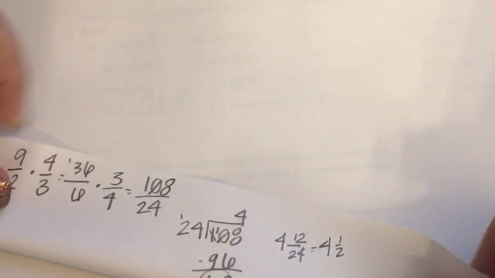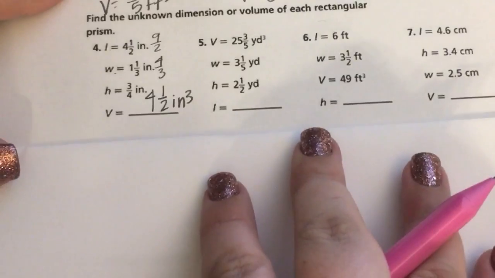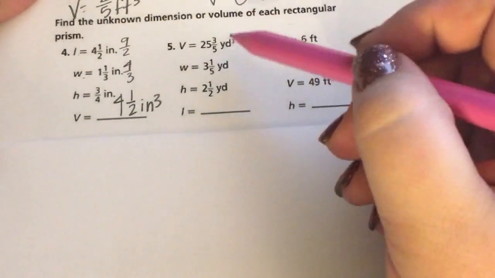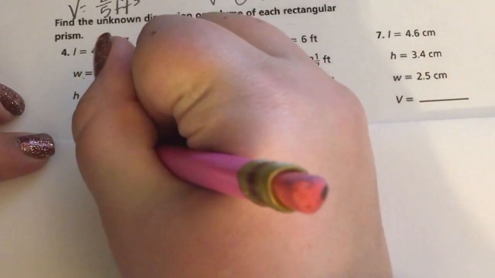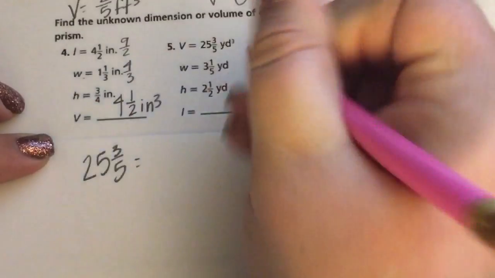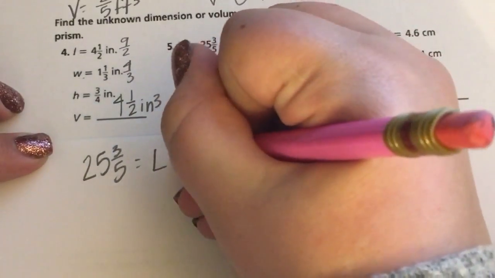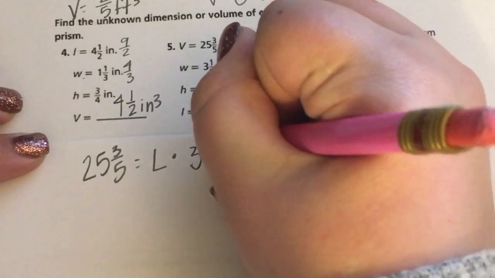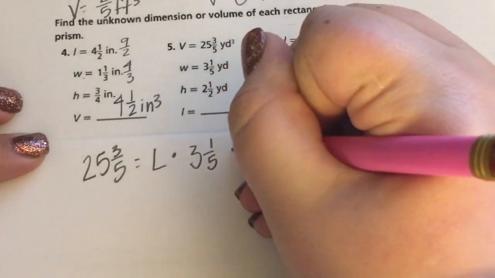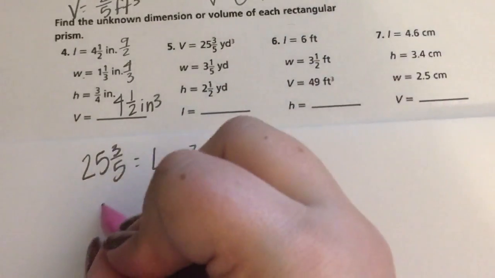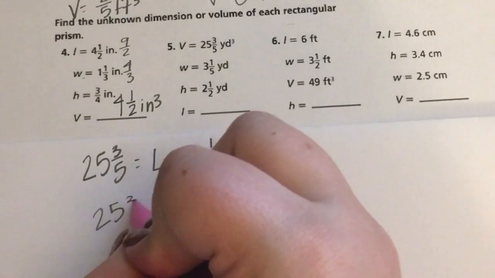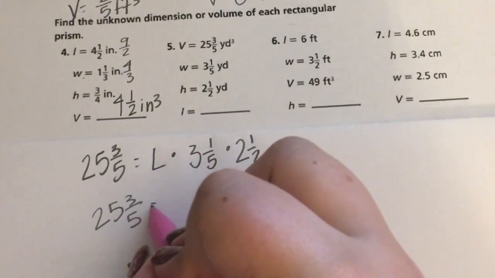For 5 and 6, we're actually finding part of the expression. Like, we're given the volume, but we need to find either the length or the height. This should be familiar from Unit 5 with our expressions and equations, where we're trying to find the total for something. So 25 3/5 is equal to length times width times height. In this case, we have a missing length, so it's 3 1/5 multiplied by 2.5. I will be turning these into improper fractions.